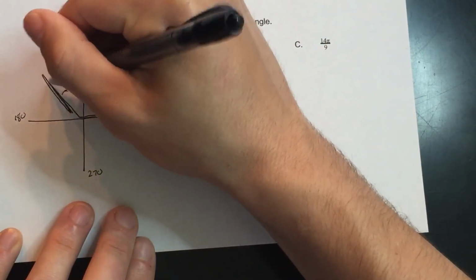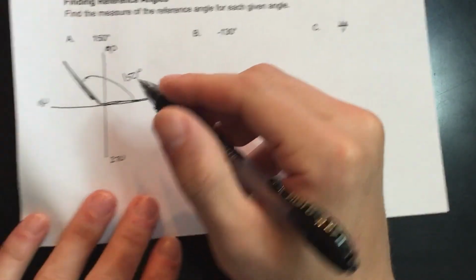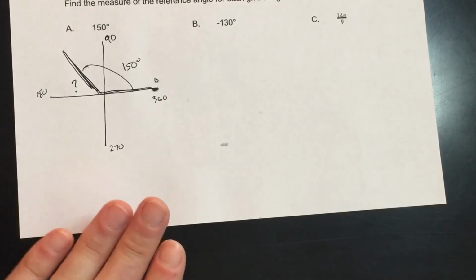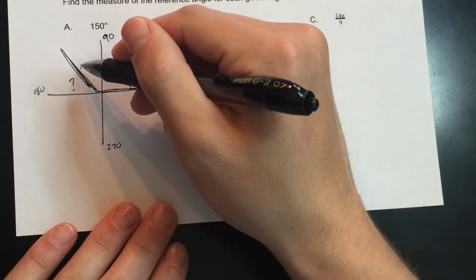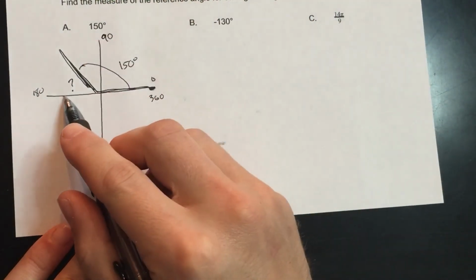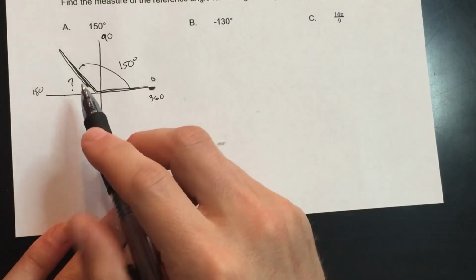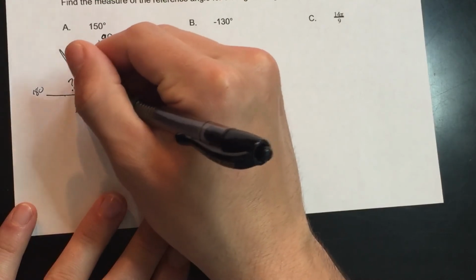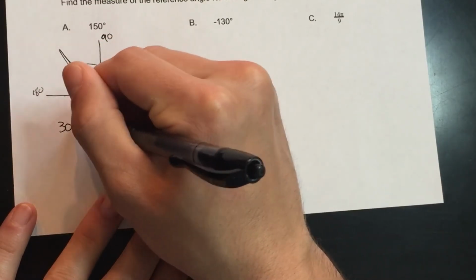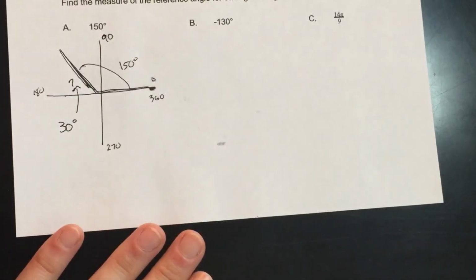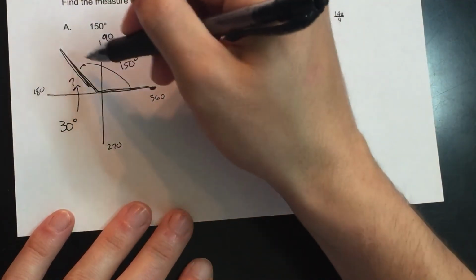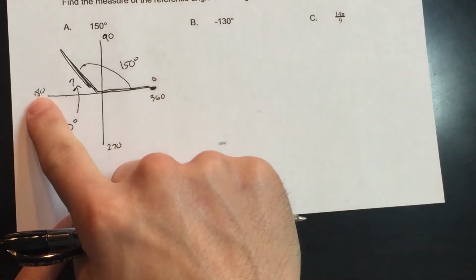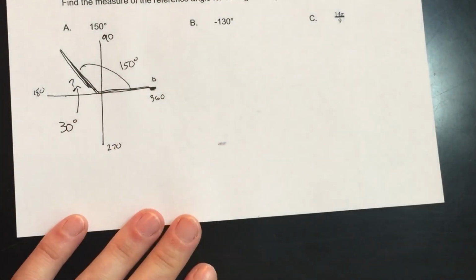So a reference angle is asking us, well, if that's 150, what's this part right here? Well, think about it real quick. This is 150. A semicircle all the way here is 180. So this little gap must be how much? That little gap has to be 30 degrees. We call that reference angle 30 degrees because 150 plus 30 is what will make 180. Or you could think of it in reverse and say 180 minus 150 is 30.